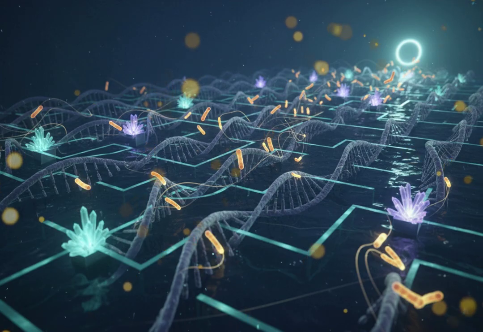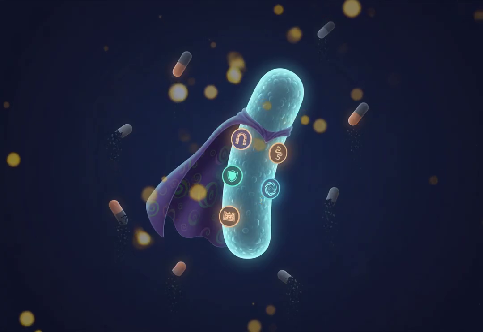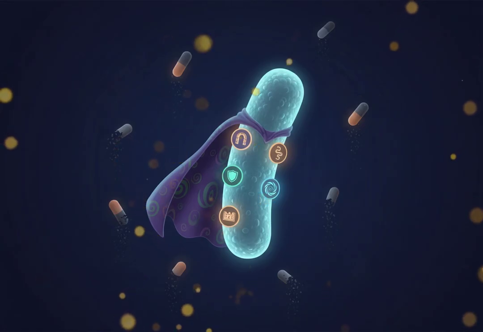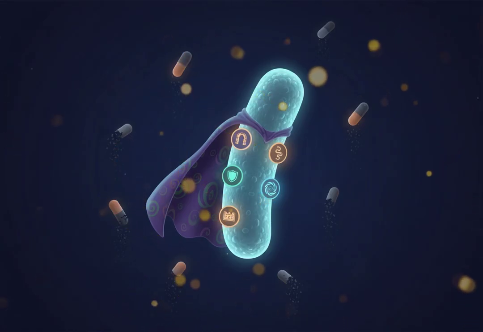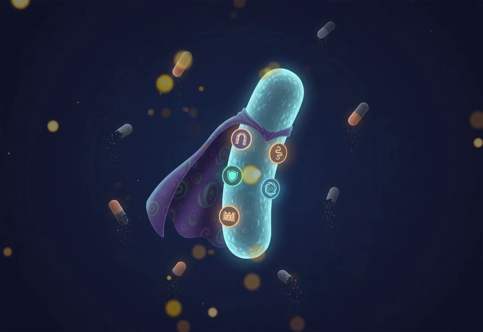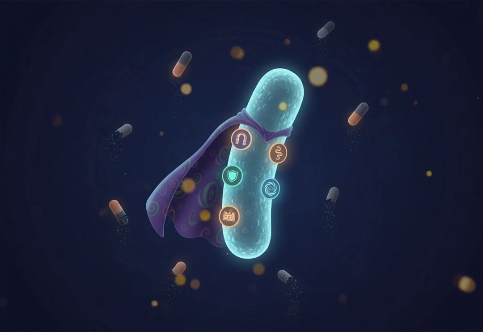The adaptability of plasmids extends beyond individual bacteria. Through horizontal gene transfer, they can move between different species, facilitating a rapid exchange of traits. Imagine a network of interconnected pathways where information and genetic material flow seamlessly between diverse bacterial populations.